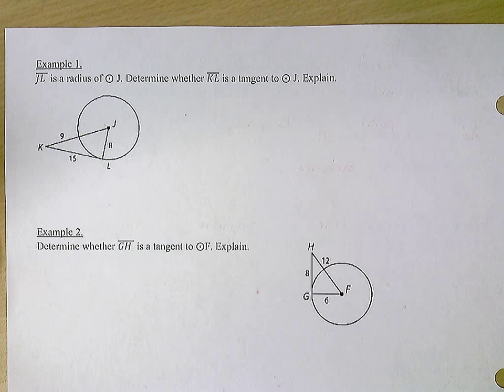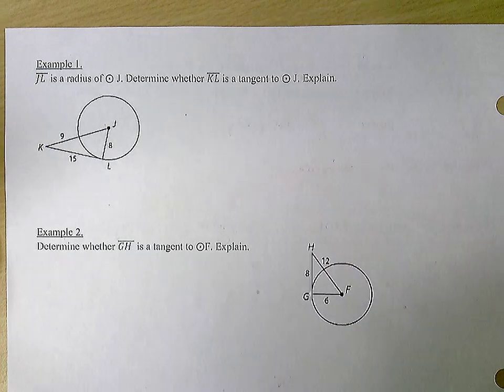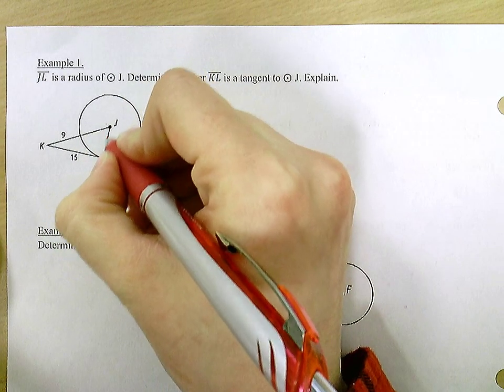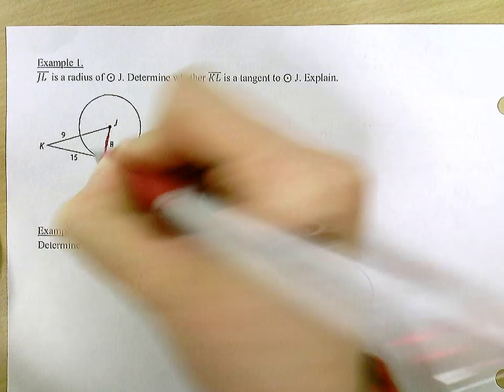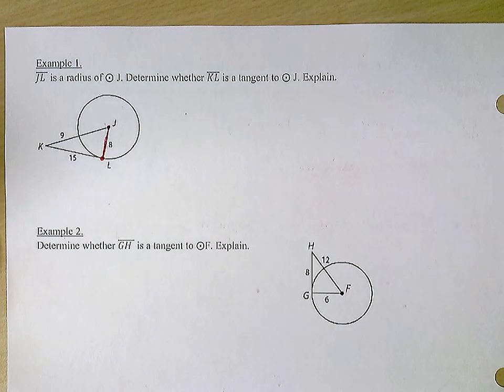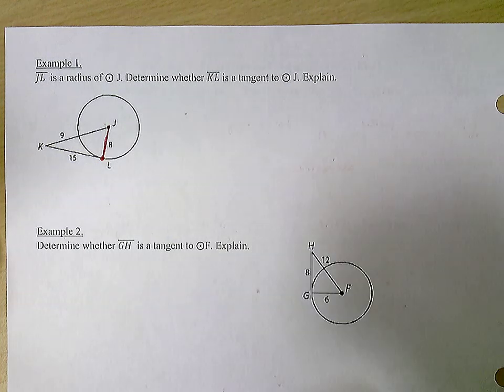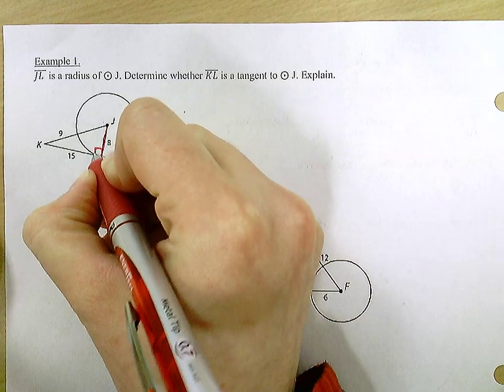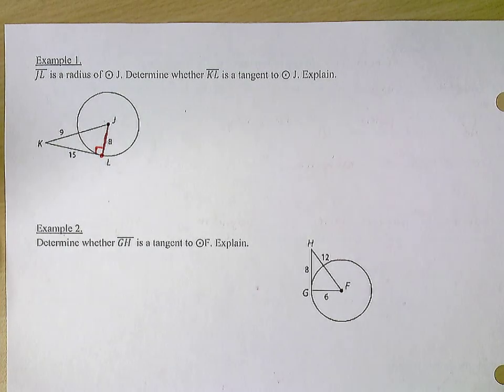So on the back, example 1, segment JL is a radius of circle J. We want to determine whether KL is tangent to circle J. JL right here is a radius. Now, if this line is tangent, then that radius has to be perpendicular to that tangent line. So that means it has to make that 90-degree angle.